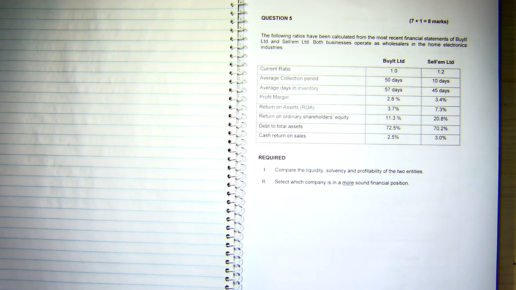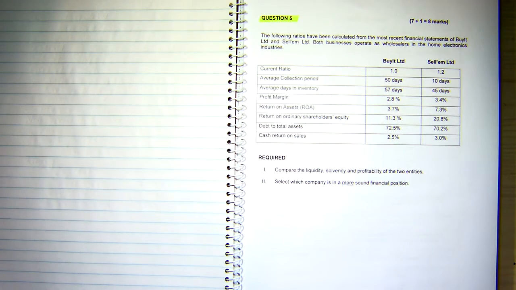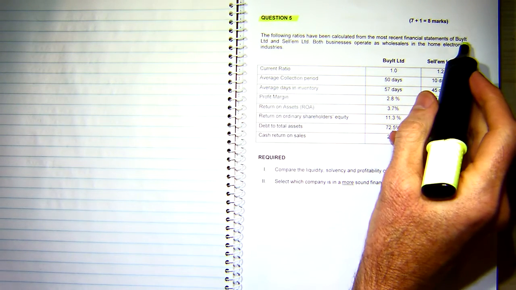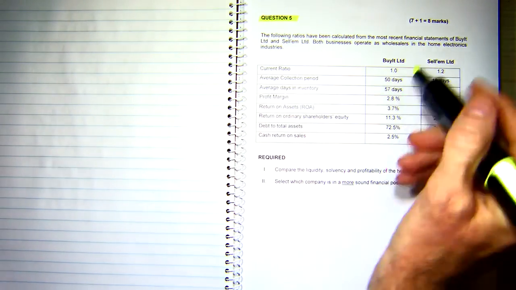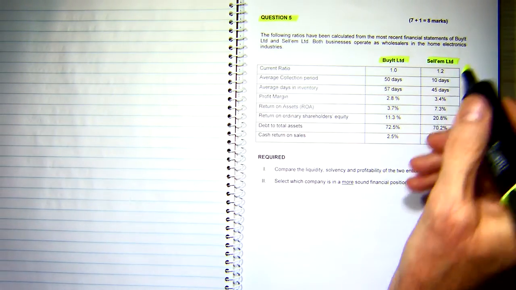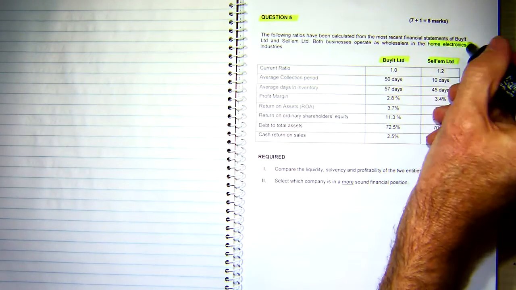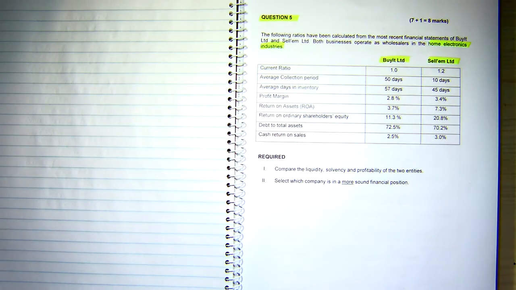Okay, we're on question 5 now. So the following ratios have been calculated from the most recent financial statements of Buy It Limited and Sell It Limited. So Buy It and Sell Them. Both businesses operate as wholesalers in the home electronics industry, so they're the same industry. And we're given a number of ratios.